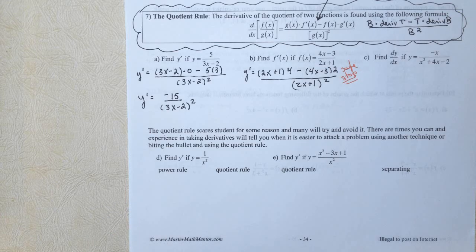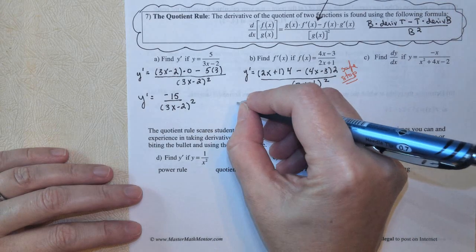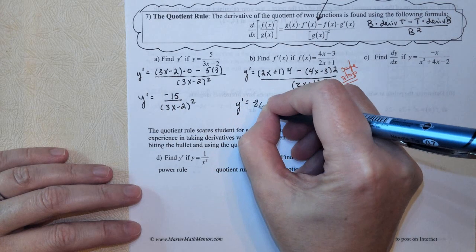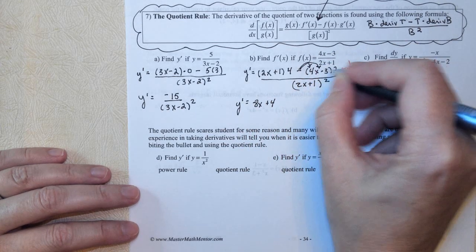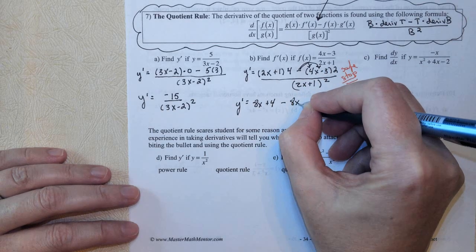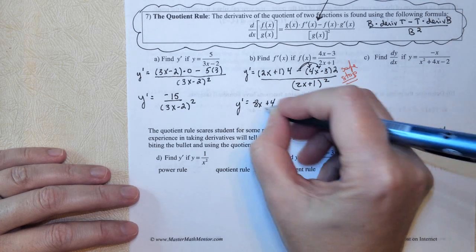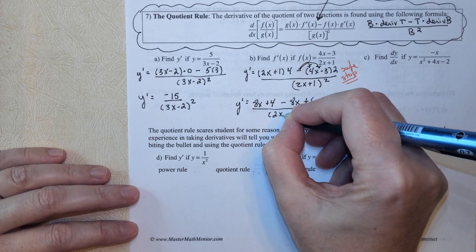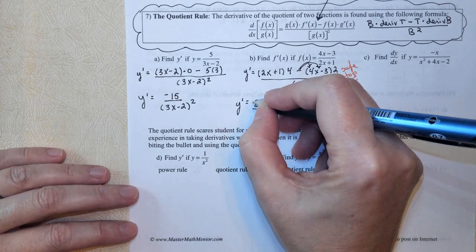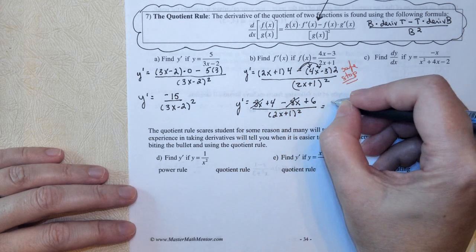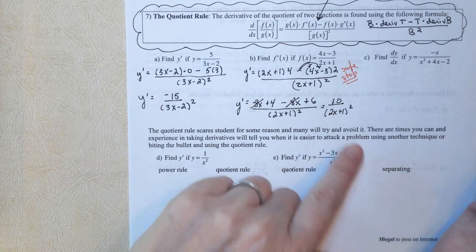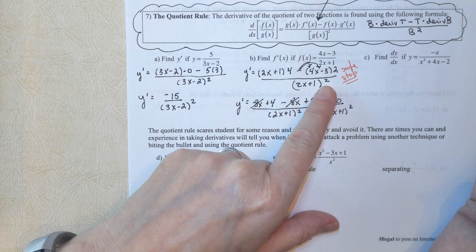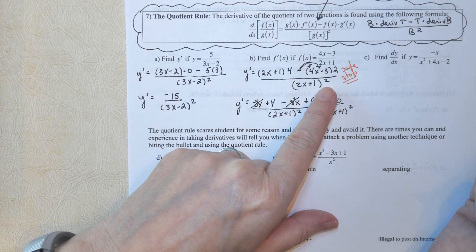But a lot of times on multiple choice portions that are both in-class stuff and on the AP test, which is multiple choice, they may end up multiplying it out. So we have 8x plus 4. Remember, this minus is going to travel to everybody. So we have minus 8x, and then plus 6, all over the 2x plus 1 squared. The 8x is going to cross out, so I have 10 over 2x plus 1 squared. So that may be a multiple choice answer on a test, but if it's open-ended, we're going to do a safe stop and leave it right there.